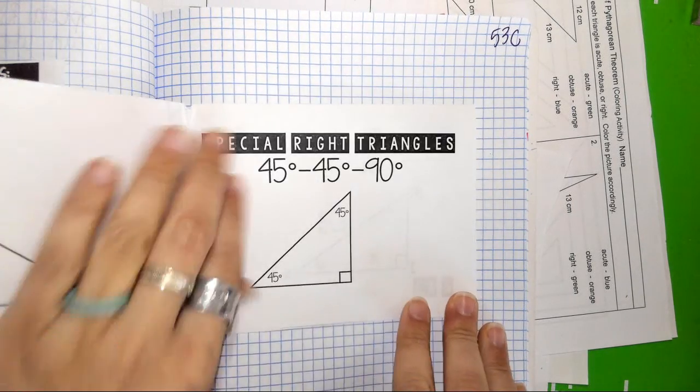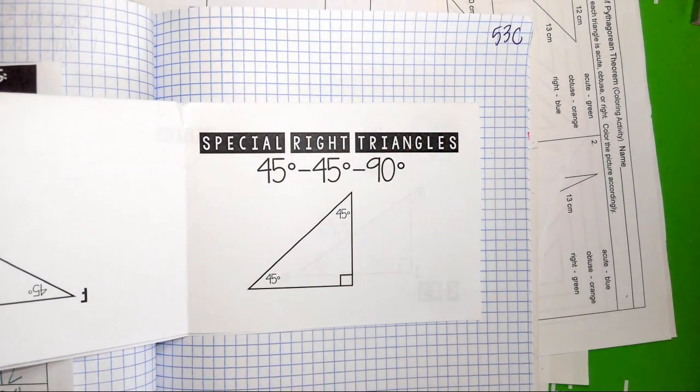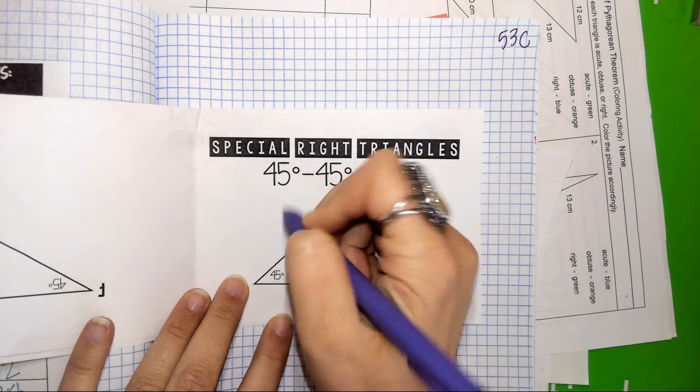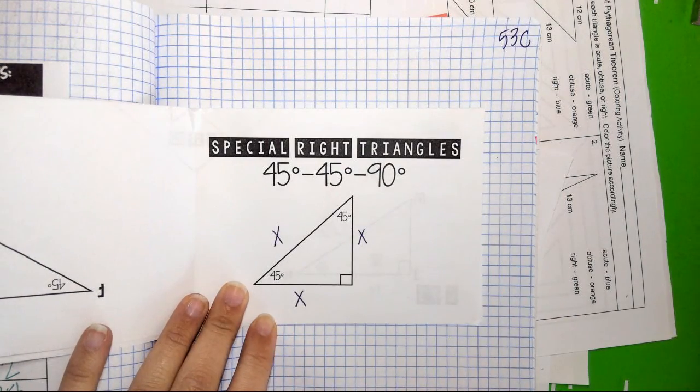All right, so open on the inside to 45, 45, 90, right here. This is always going to be x, and they're going to be the same. And your hypotenuse is always going to be x what?